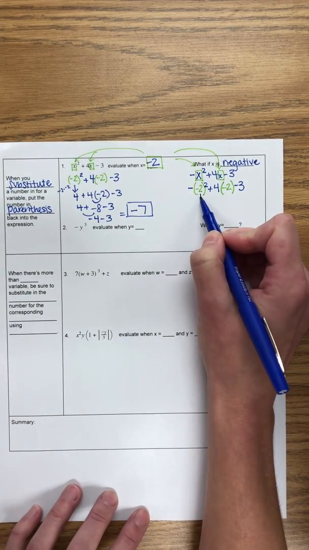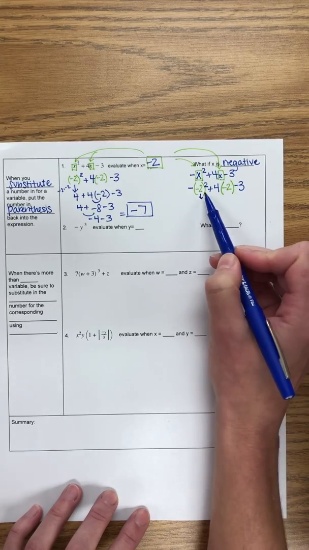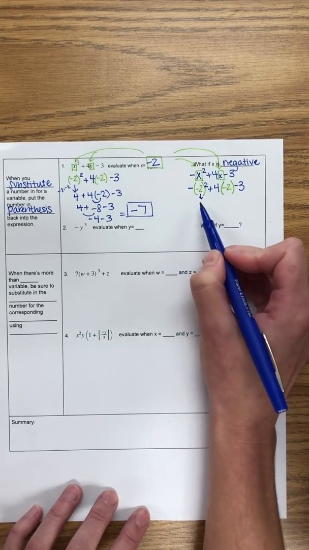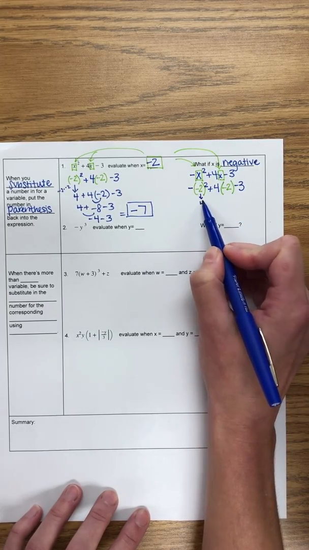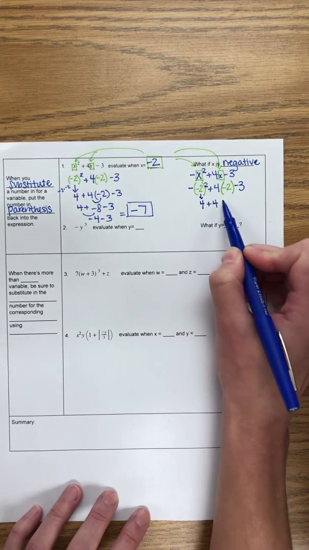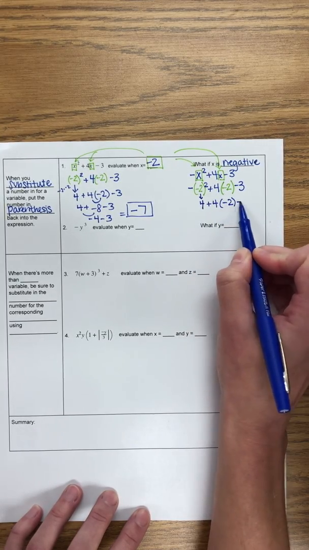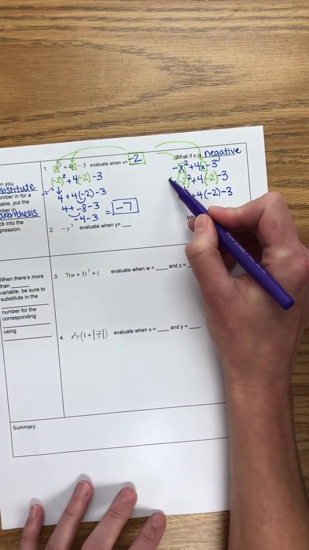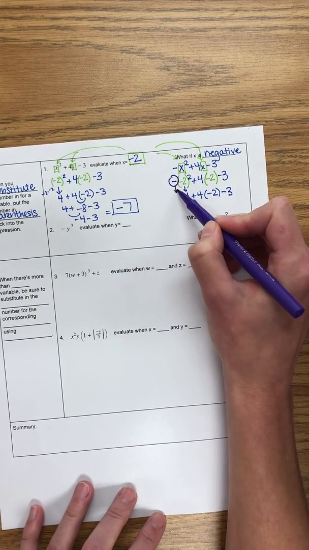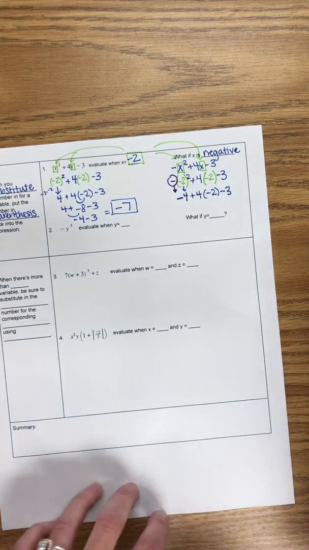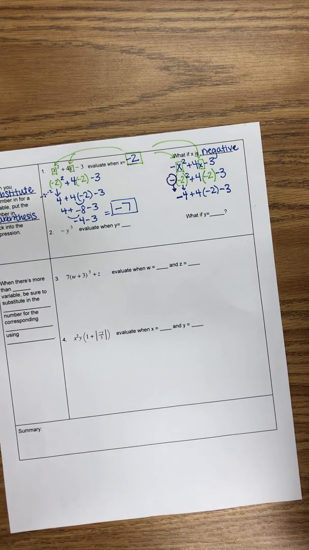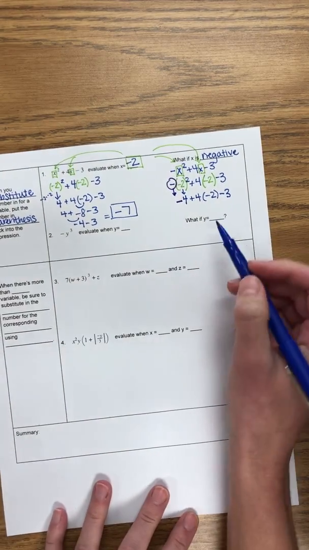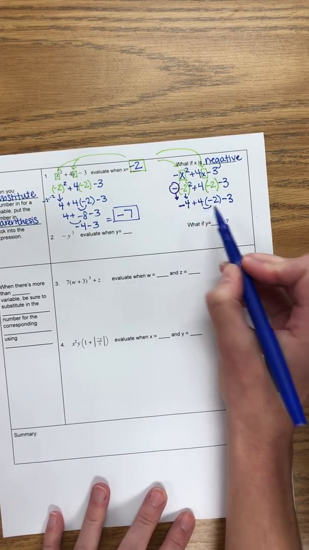So we still follow exponents first. Our base is negative 2, squared, is negative 2 times negative 2. That gives us positive 4. Copy everything else down. The one thing we can't forget here is this negative sign on the outside also has to get dropped down and stuck in front there. And then we can continue on with the problem.